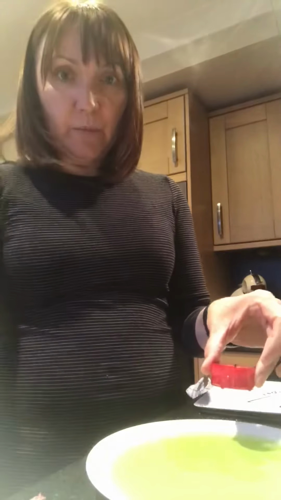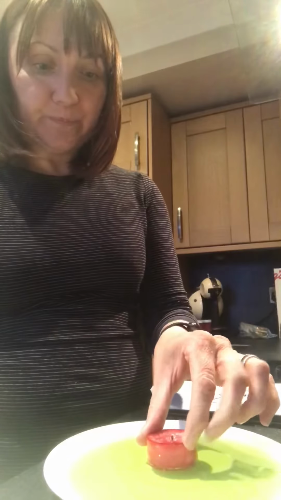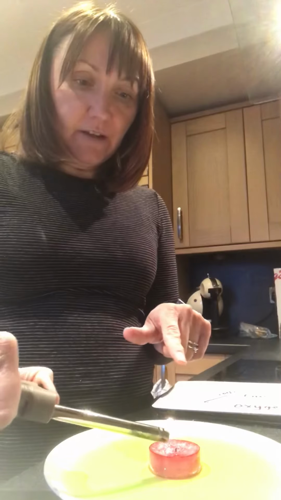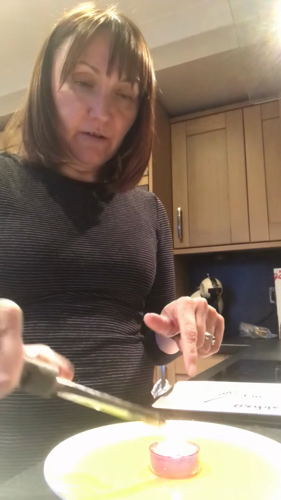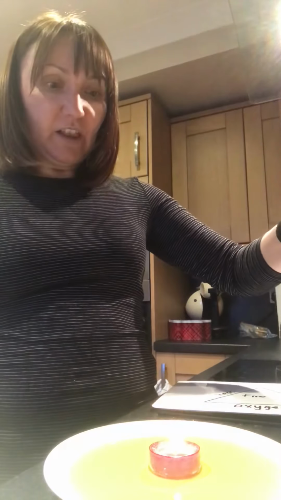So basically I've got a plate here that's got water with food colouring in it, just so it's clearer. And then I'm going to burn the candle again. So fuel, heat, oxygen from the air. We've got fire. So then what I'm going to do is I'm going to cover it with a glass this time.